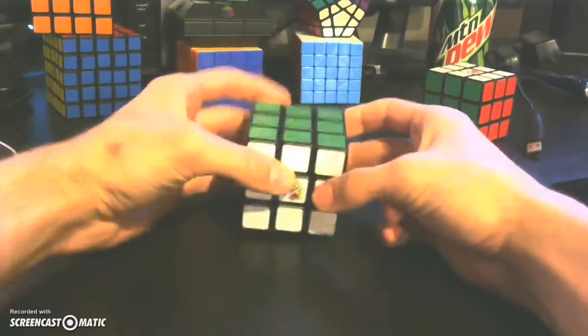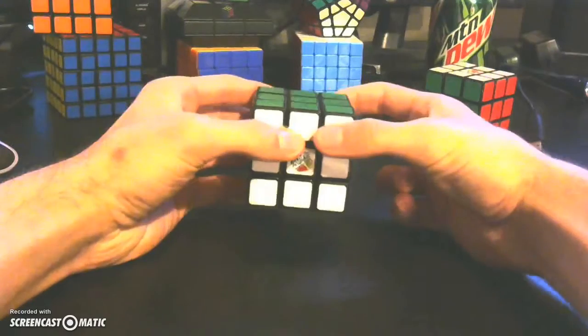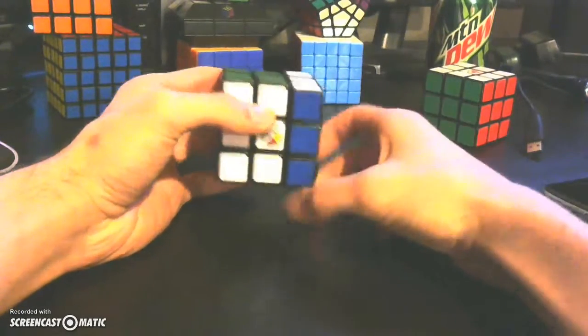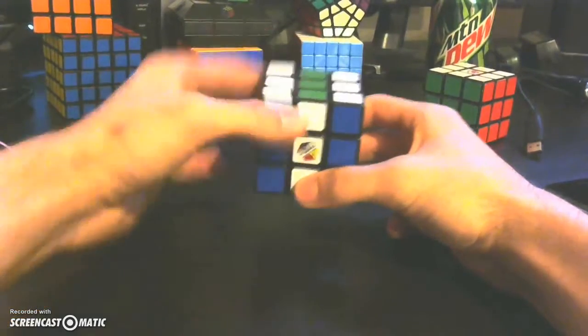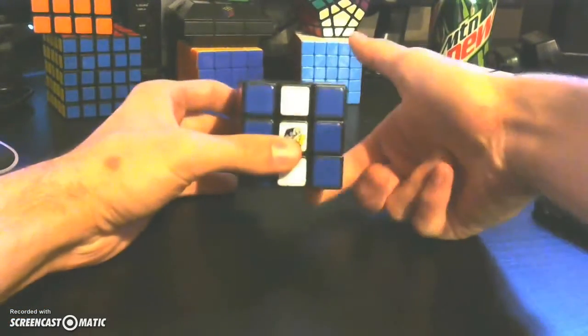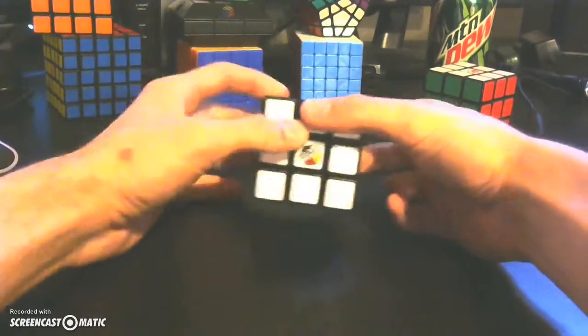So if I say right or left, you turn it away from you. So if I say right, you turn that way. If I say left, you turn that. If I say right inverted, towards you again. Left inverted is back towards you.